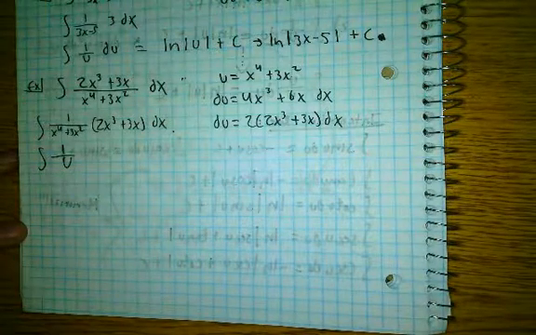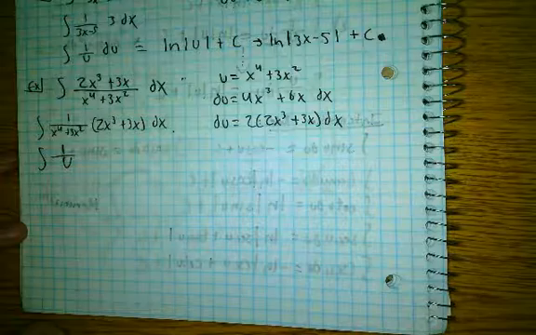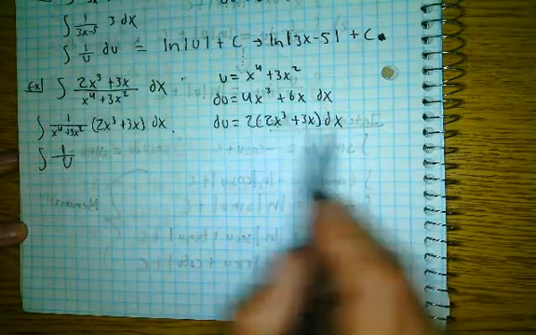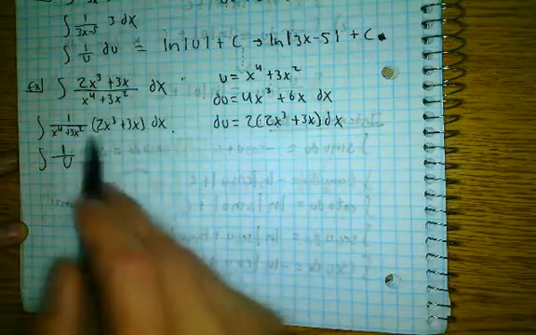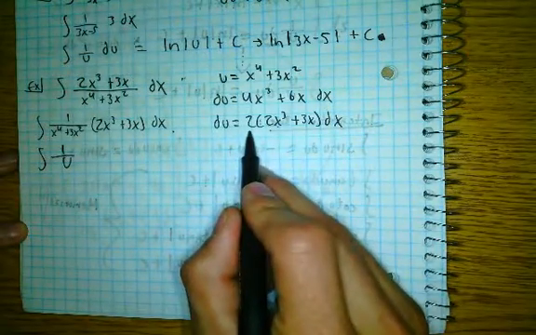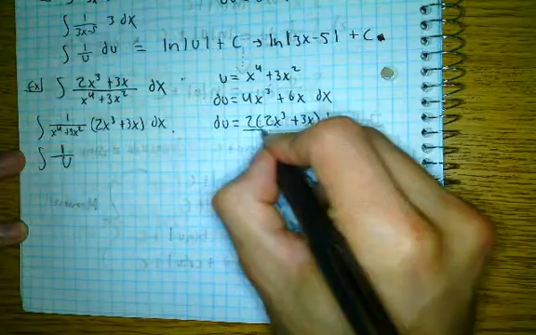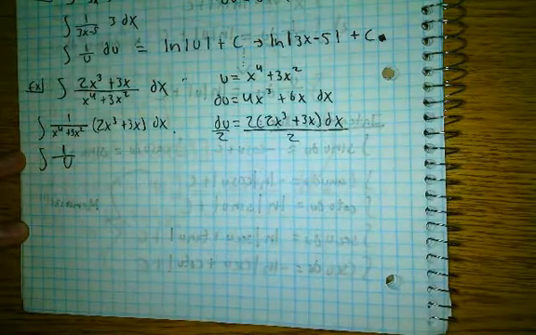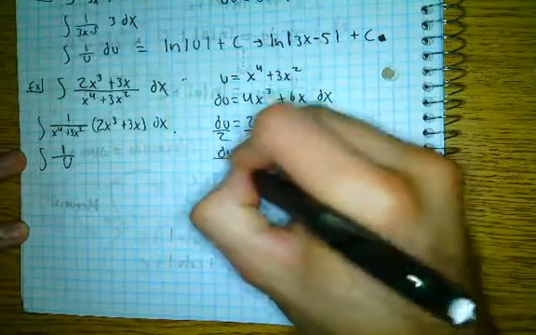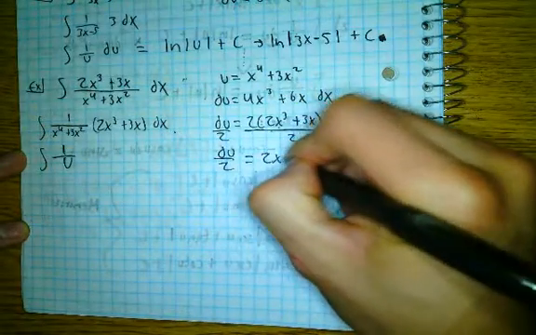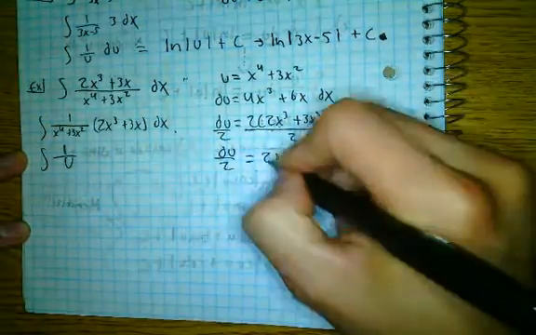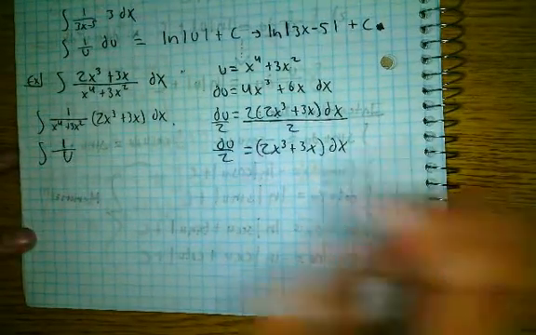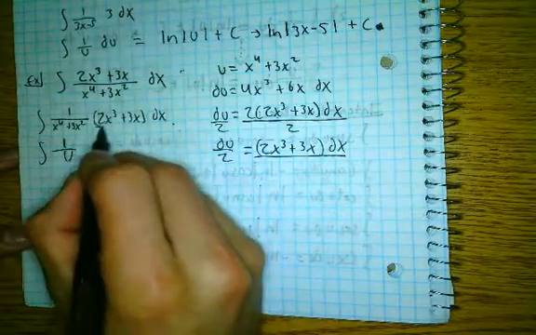Because I only care about 2x to the third plus 3x dx, right? I need to make that substitution there. But that 2 is in the way. So what you can do is divide it out. What you do to one side, you do to the other. Okay? So then you would have du over 2 equals 2x to the third plus 3x dx, and you're ready to make the substitution. This is the exact same thing as that. Therefore, we can replace it with du over 2.